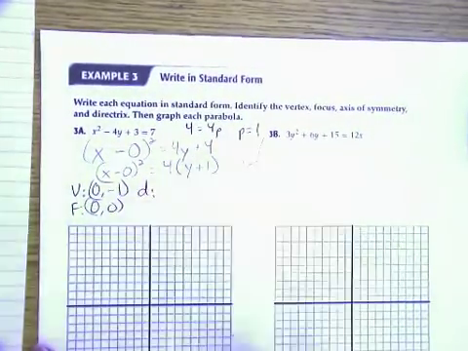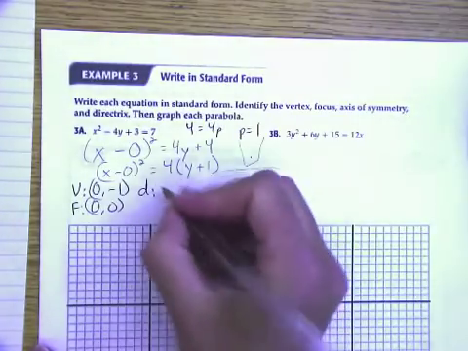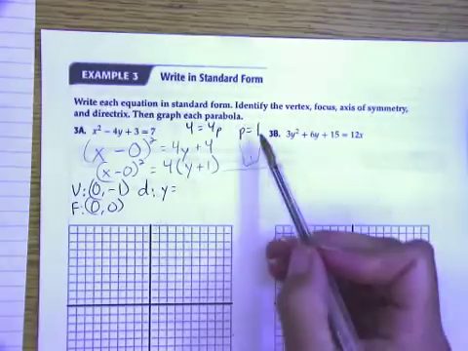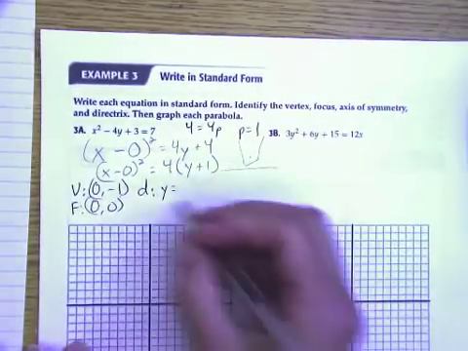My directrix, remember, it's going to look like that. Since it's a horizontal line, I know it's y equals, and it is 1 space below my vertex. So it's at negative 2.